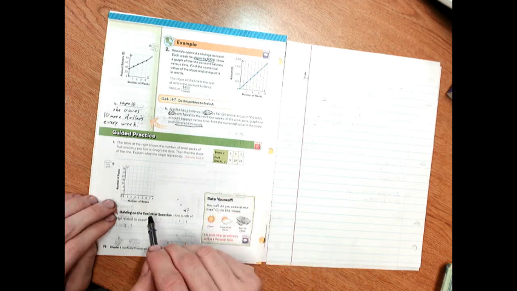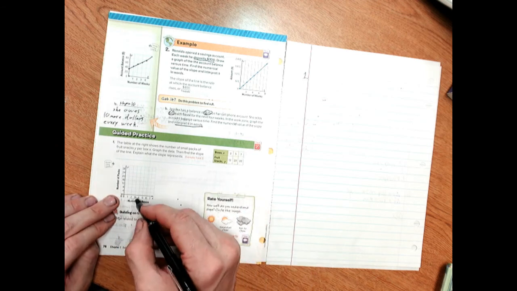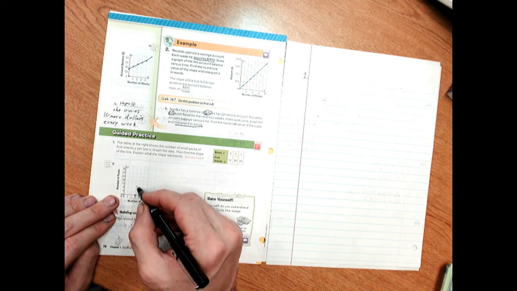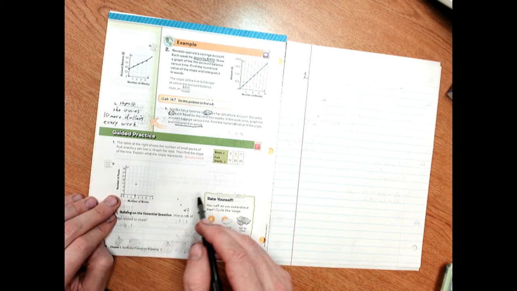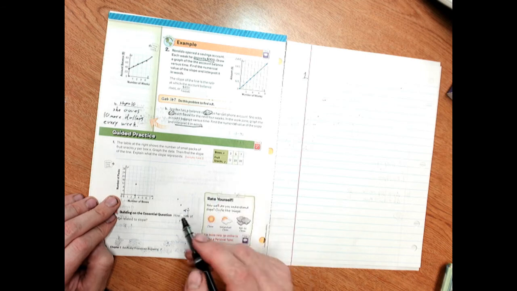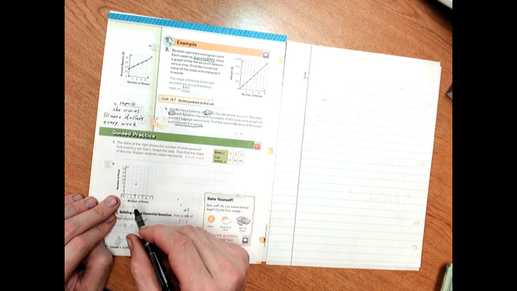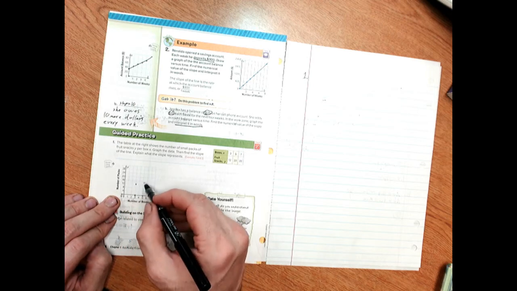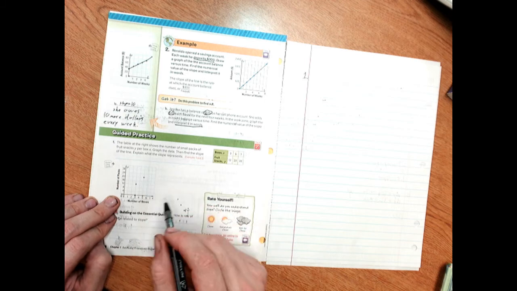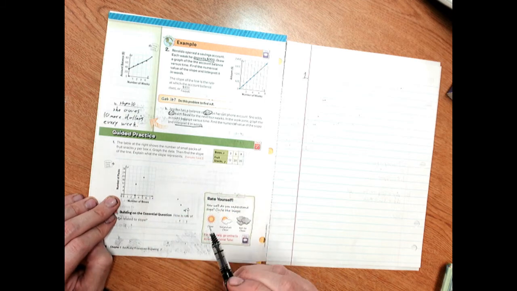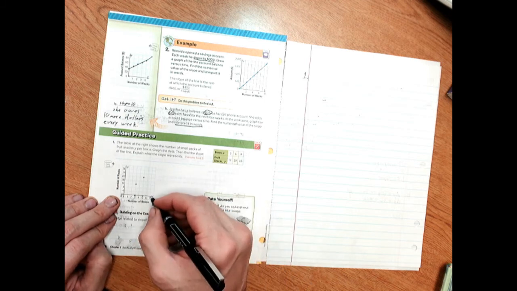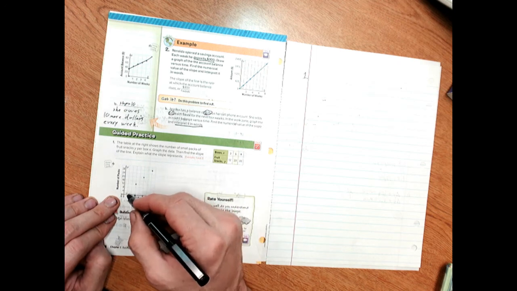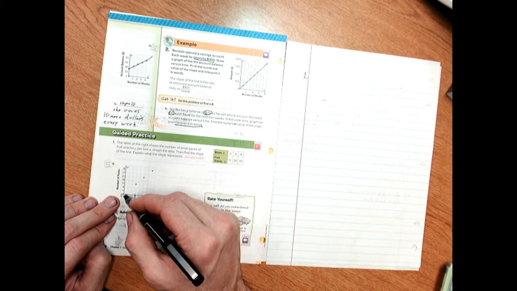So, we have boxes X. First one is at 3. Our Y is at 12. So we go up to the 12. Hey, look, they got a dot there. Next one, our boxes is at 5. The fruit snacks is at 20. Next one, the boxes is at 7. The fruit snacks is at 28. That is our nice straight line.